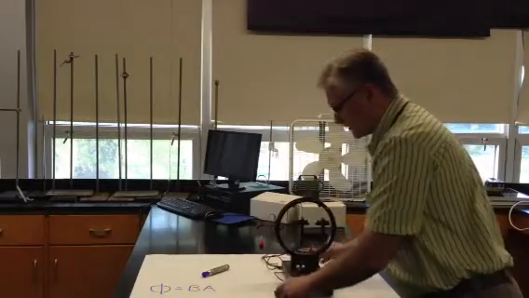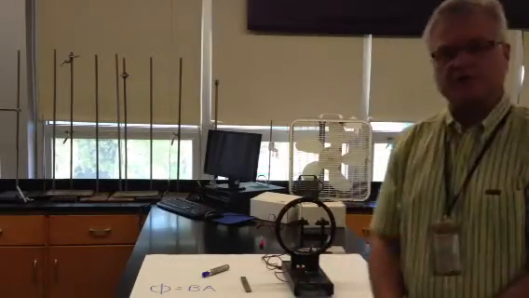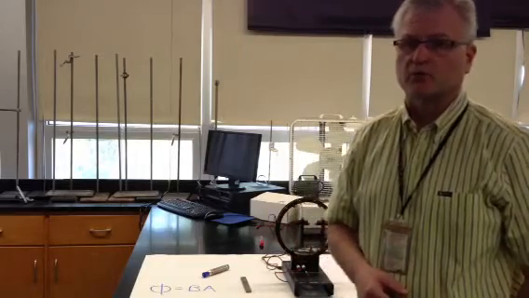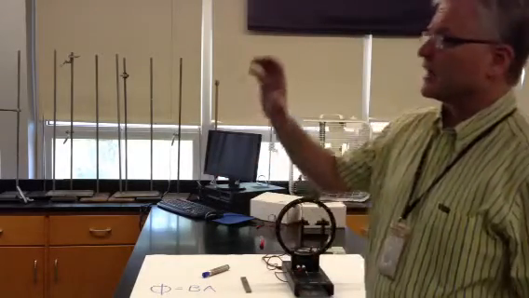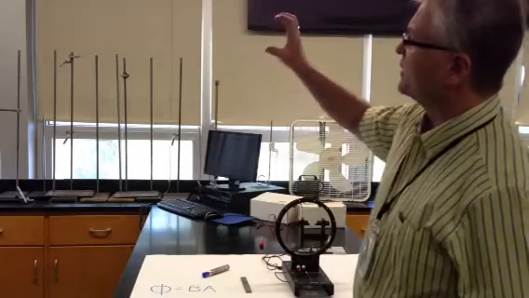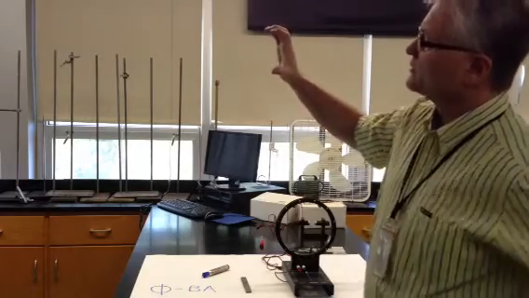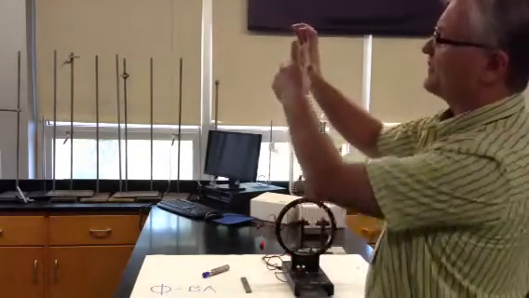Now the next question is, if this flux is changing, what is the direction of the current flow? And to determine this, we need to use a new tool. This is known as right-hand rule number 2. We take our hand, thumb extended like so, and curl our fingers. Notice how my fingertips are right above my thumb.